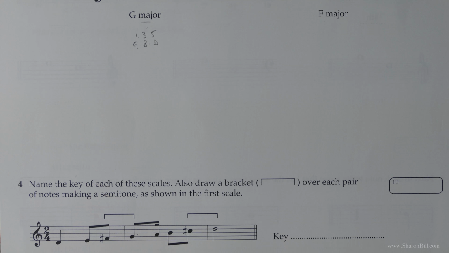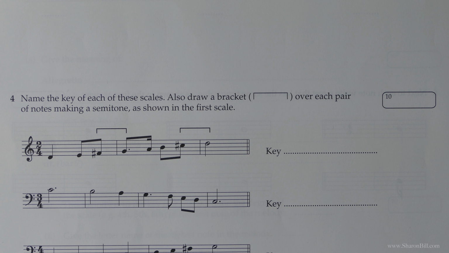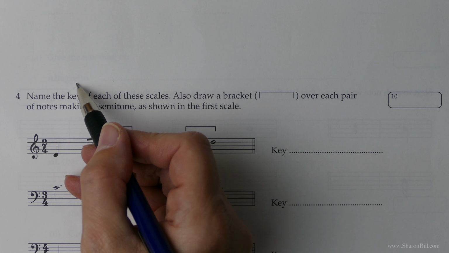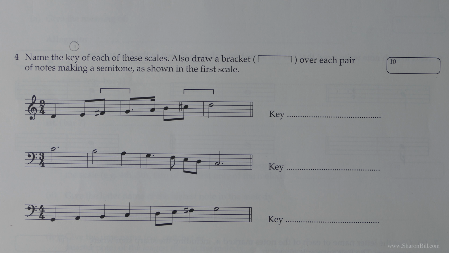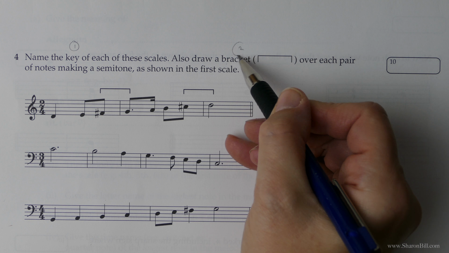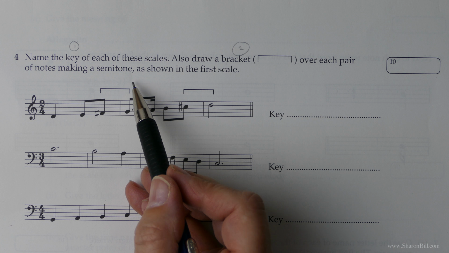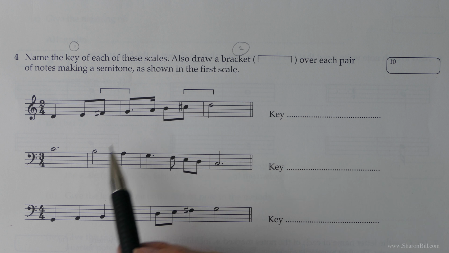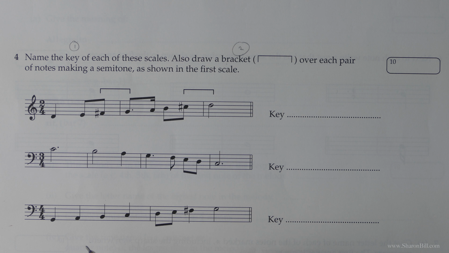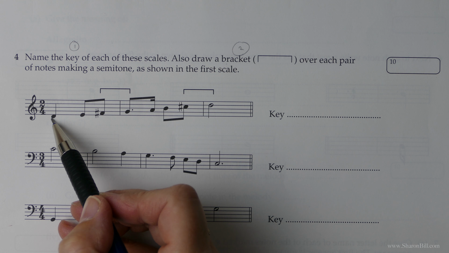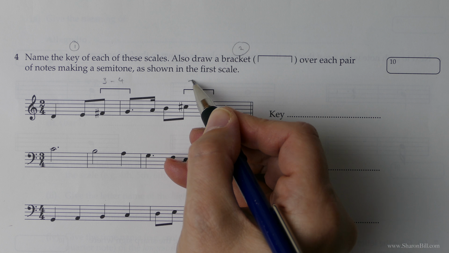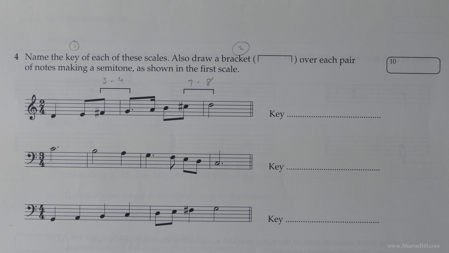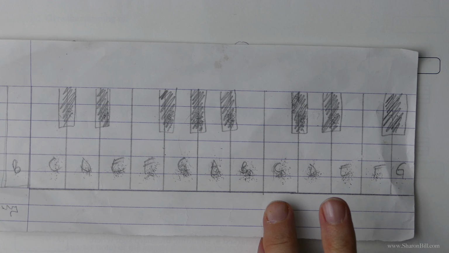Let's look at the next question. So we've a few things to do here. We've got to name the key, so a little bit more revision on your key signatures and scales. And then we also need to draw brackets over each pair of notes making a semitone as shown in the first scale. So actually we've done a lot of the thinking for you here. If we're counting up the octave, 1, 2, 3 to 4, 5, 6, 7 to 8 are your semitones. That's easiest to see in the scale of C major.